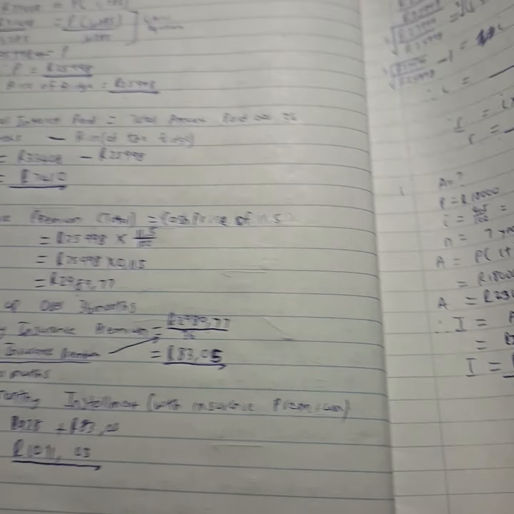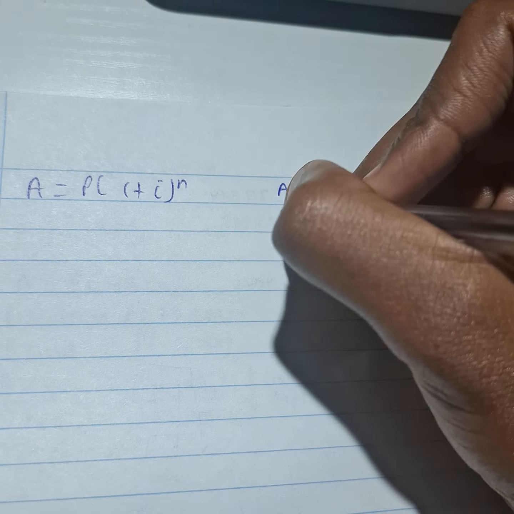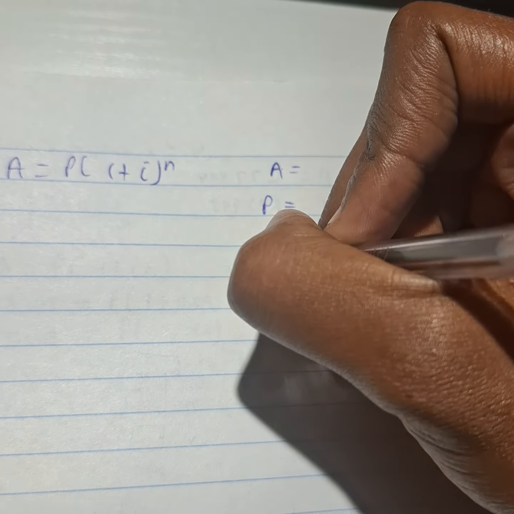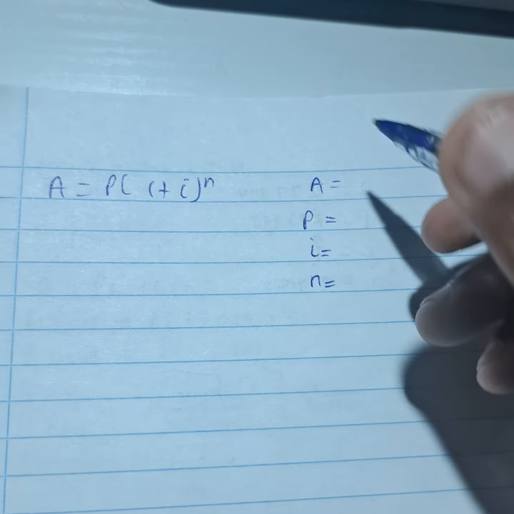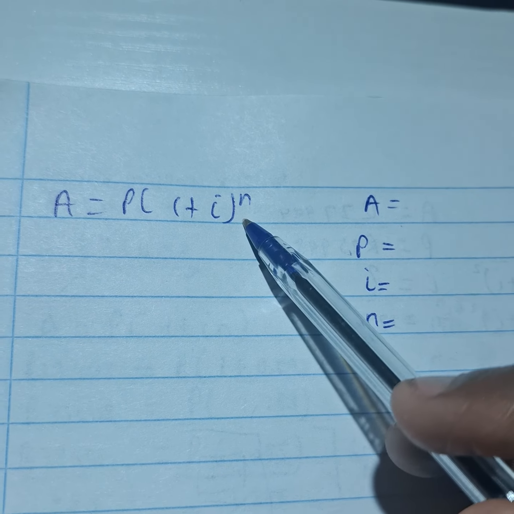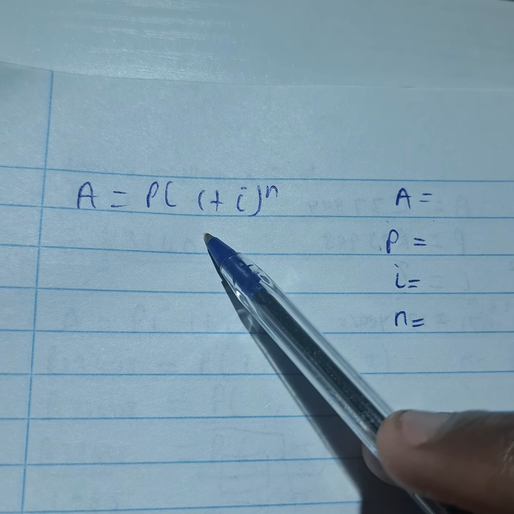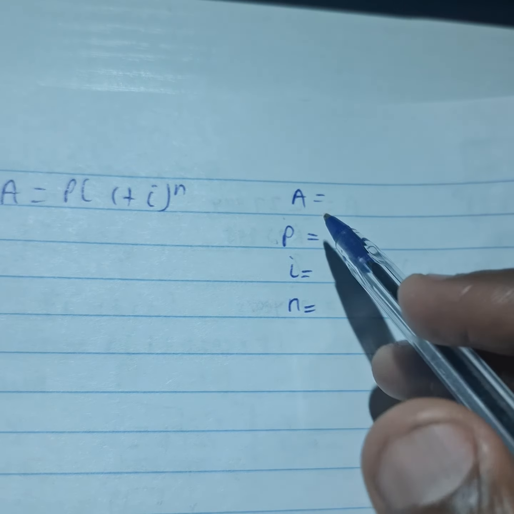So let us go to a clean, fresh page and say A is equal to P(1 plus i) to the power n. I know I'm going to be using this formula. Let us collect the raw data, because I like doing that. We collect the raw data, we select the right formula, we substitute the raw data into the right formula, and then we calculate.